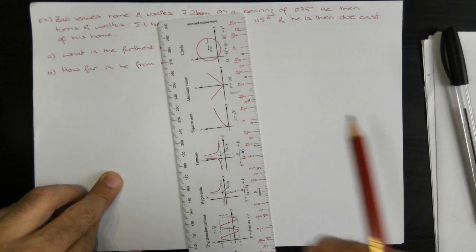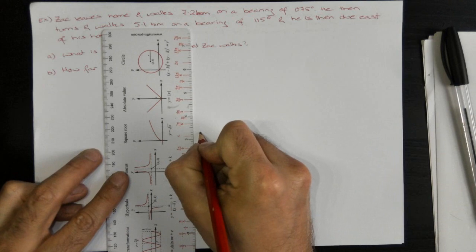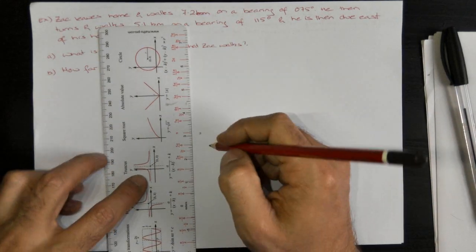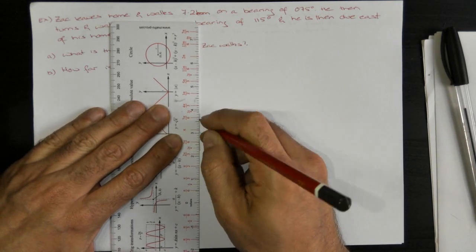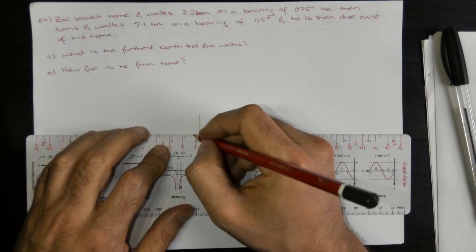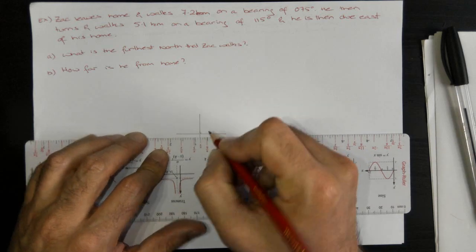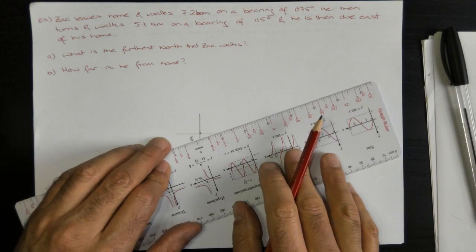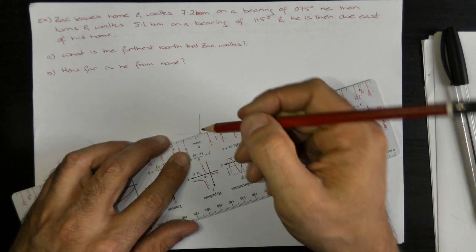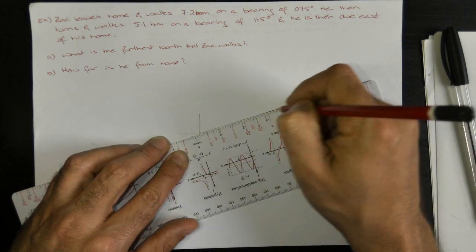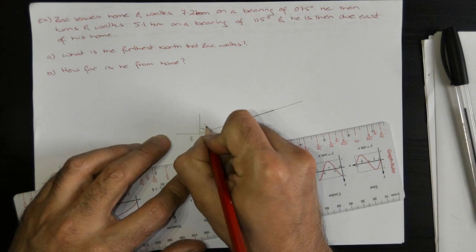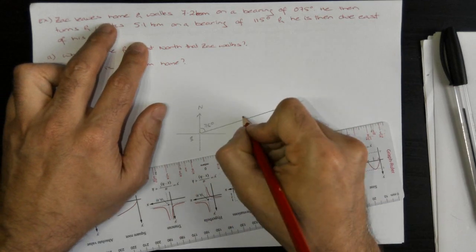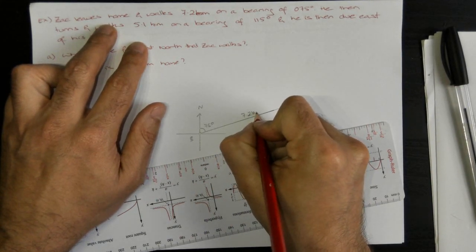So, starting in the middle. He leaves and walks 7.2 kilometres. So here is where I start. I can put S. And a bearing of 75 degrees. So 75 degrees is somewhere here. And so that was 7.2 kilometres.